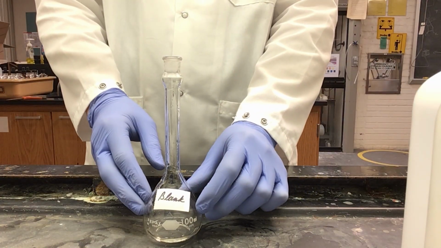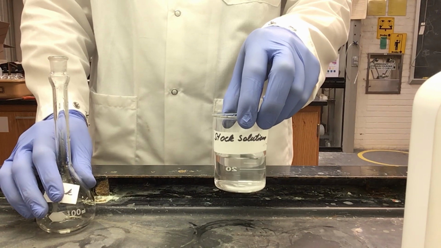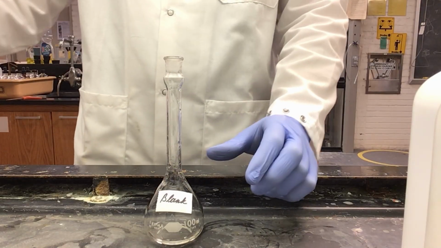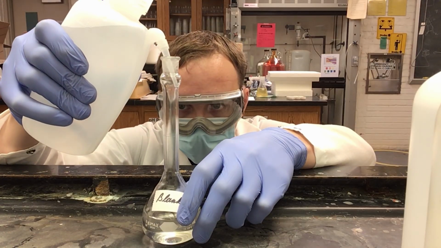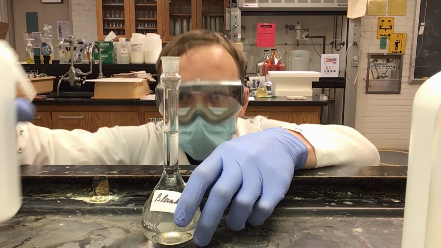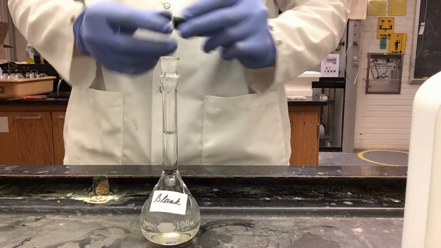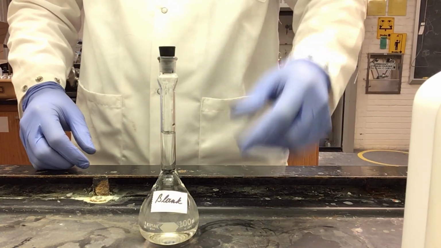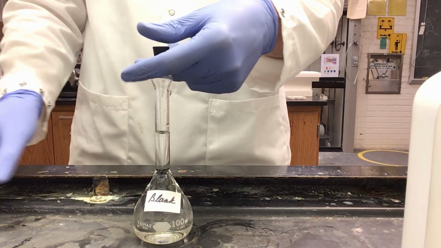Since this is my blank solution, I will not be adding any of my stock solution. Instead, this will just be diluted using distilled water. So I will dilute this to the 100 ml mark in the neck of my volumetric flask. And now I have my blank solution prepared. I can cap it with my rubber stopper so that nothing can get in. If I accidentally tip over the flask, I should not lose any of my solution.